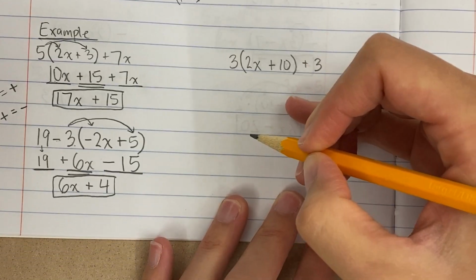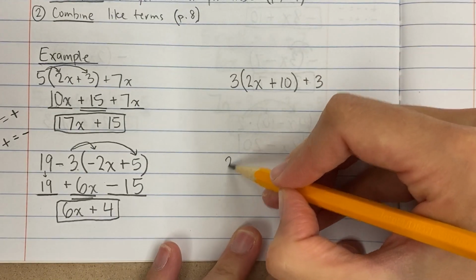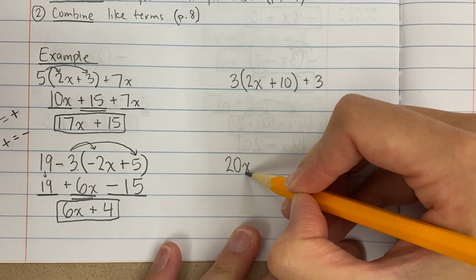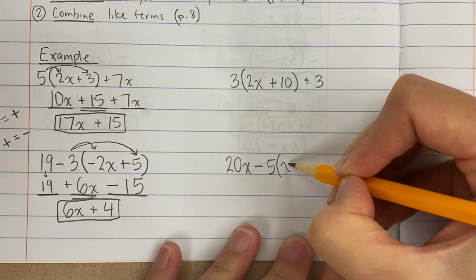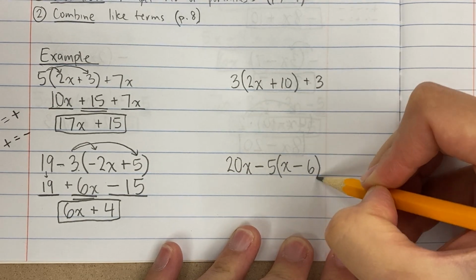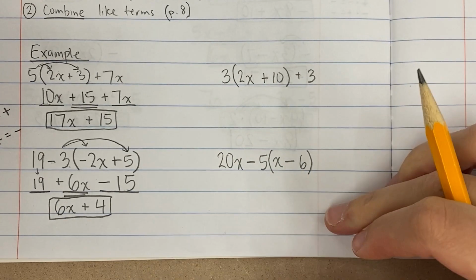And here is your practice to try that out. Pay attention when you're combining like terms, because it might not be exactly the same as the example. Go ahead and try those two and get checked.